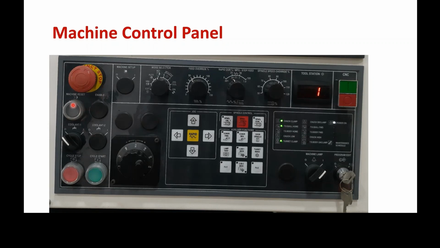Next, machine reset: in order to erase the existing messages, or to stop executing a program, you can go for machine reset. You can press on this. Cycle stop, cycle start: after writing a program, if you want to execute it, you make use of cycle start. Cycle stop means if you want to stop executing the program. Cycle start and stop are related to executing the program. Next, mode selector. There are 7 modes.